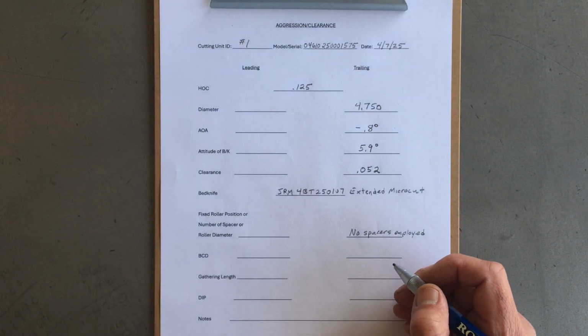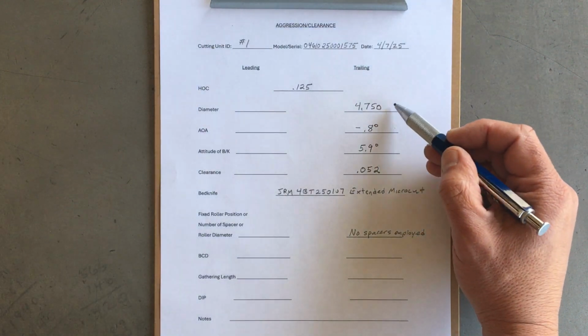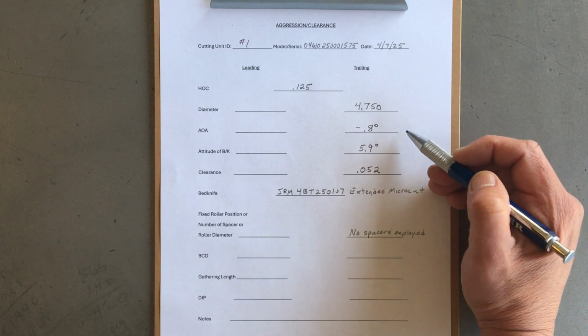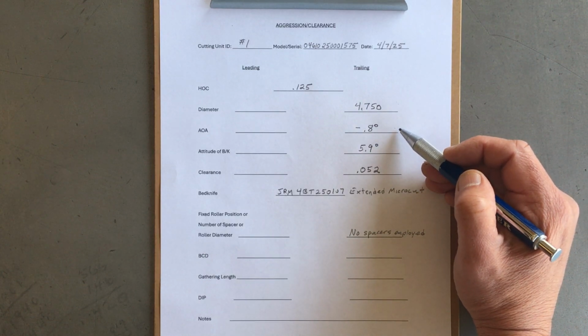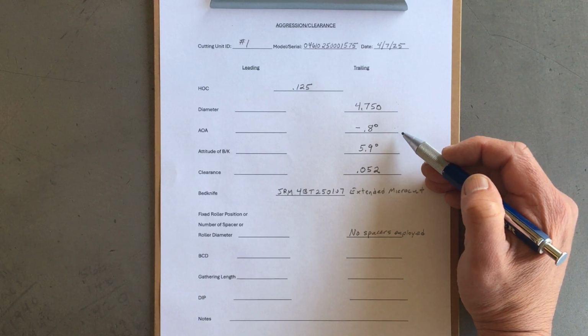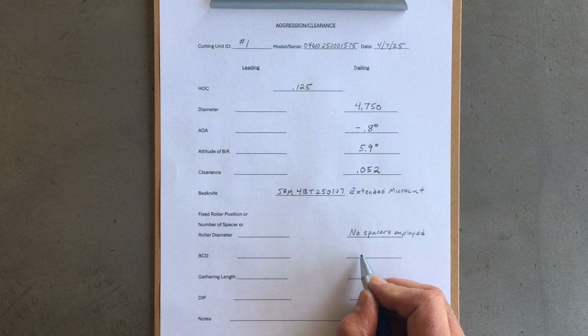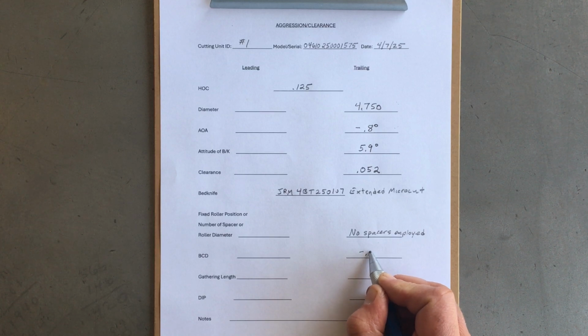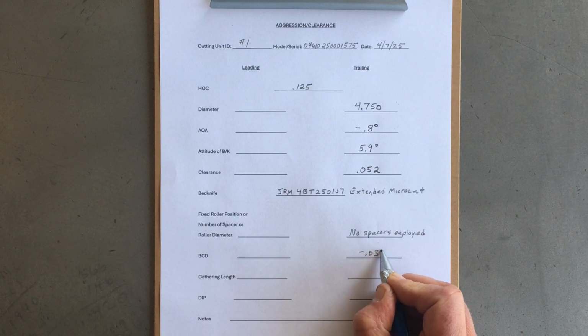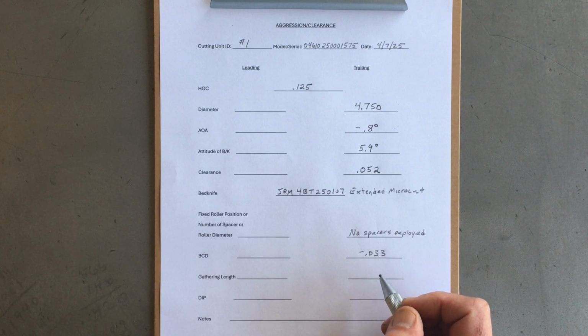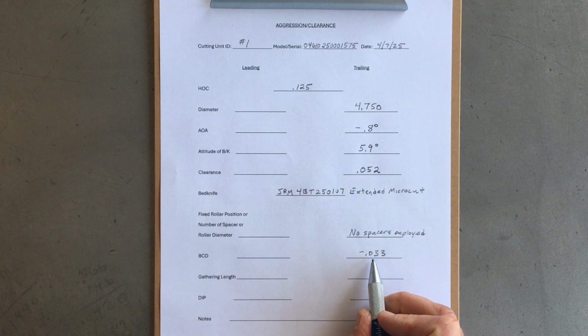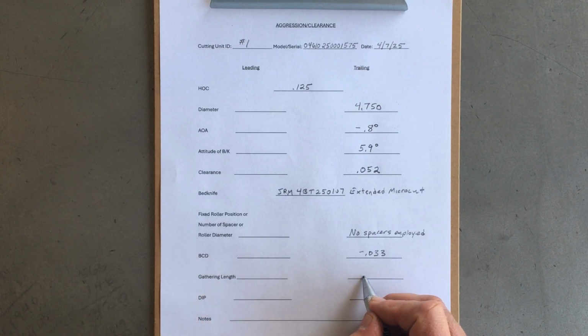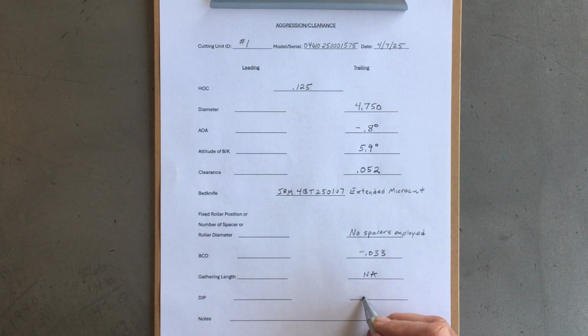Now, if I want a more accurate calculation, I will plug these two numbers into the calculator on the website, and it will spit out -0.033. Since the shear point of the bed knife is in front of the center line, I do not have a gathering length, and I do not have a dip, and I'm going to make a note of that.